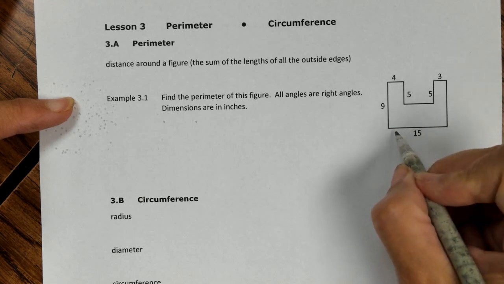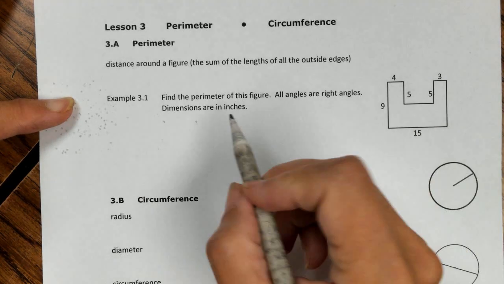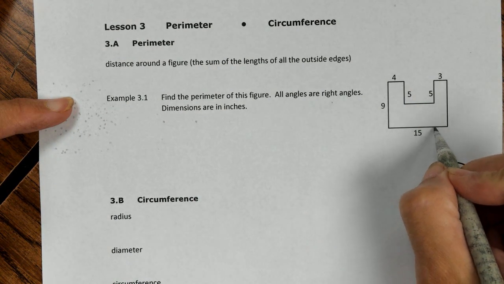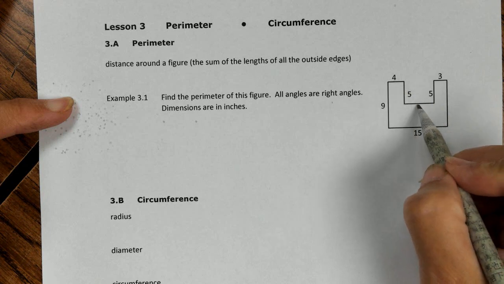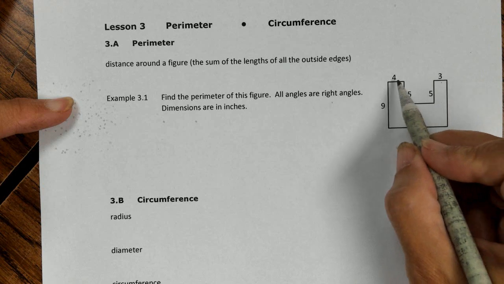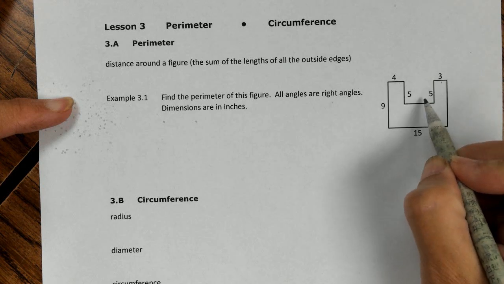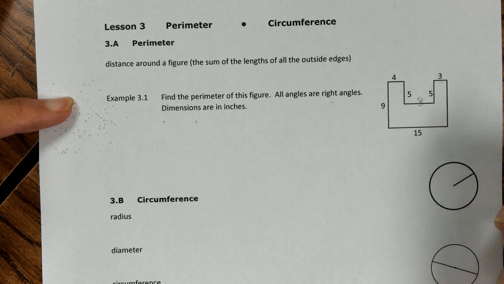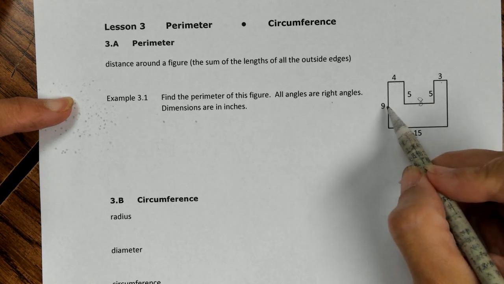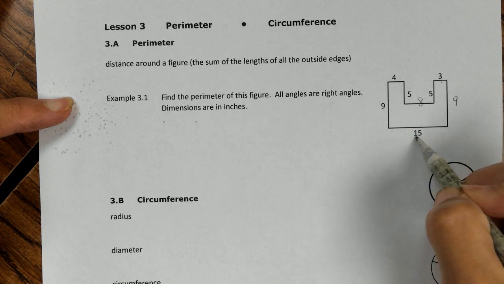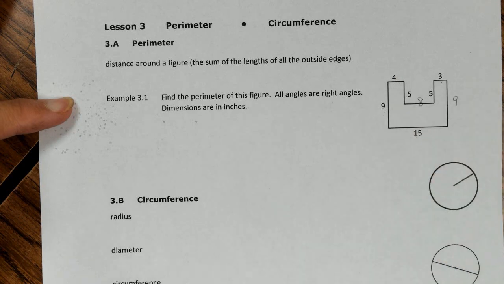Okay, so on this bottom, and it says, by the way, all angles are right angles. So we know the length of this bottom side is equal to the sum of all these top horizontal sides. These two total 7. This one has to be 8 because I have to add up to 15. And then over here, this one's 9, so the one over here has to be 9. And just going back through, making sure all the other ones are there. They're all labeled now.